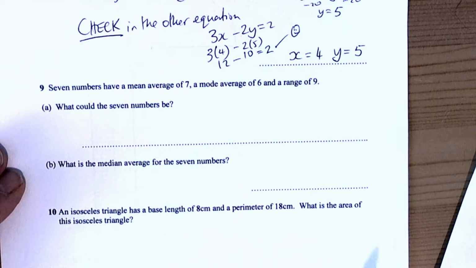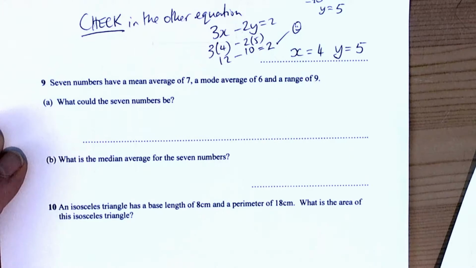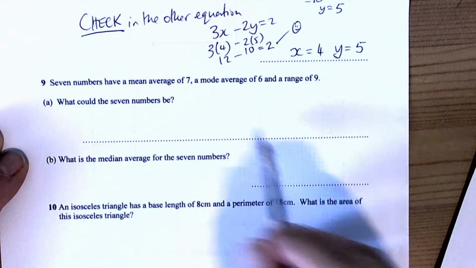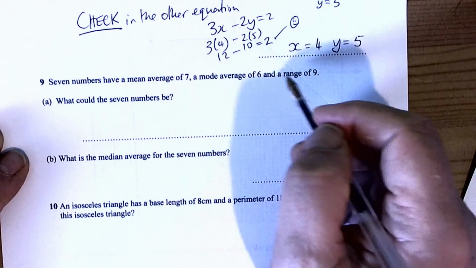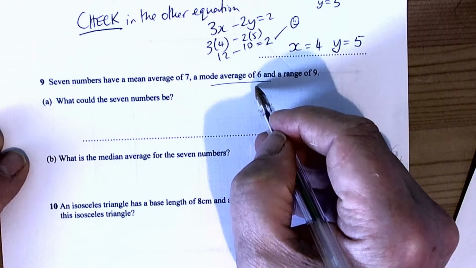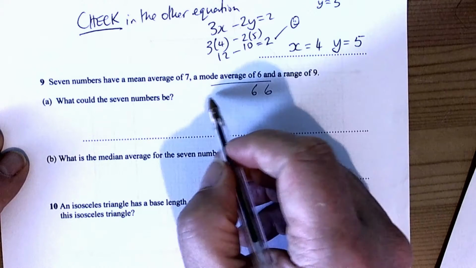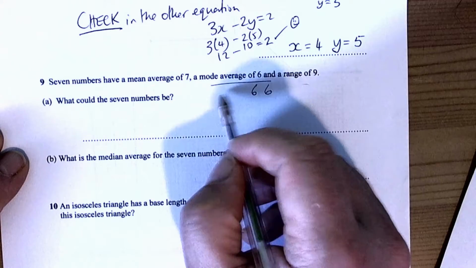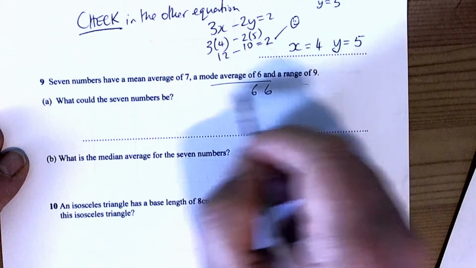Okay, so the next question talks about working with the mean average, mode average, and the range. So it's asking us to find the 7 numbers. Well, we've got to look through and think what information do we actually have from all of this. So the mode average is 6. Well, that means that 6 must occur at least twice, and all the other numbers just once, or it could occur 3 times and then the other numbers once or twice. So we know that the mode means that the 6 has got to occur more times than the other numbers.